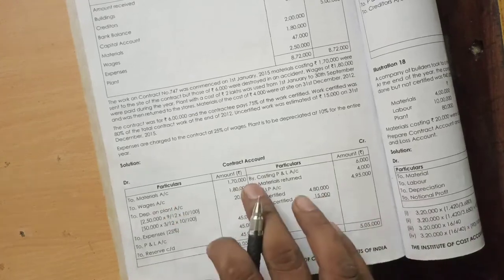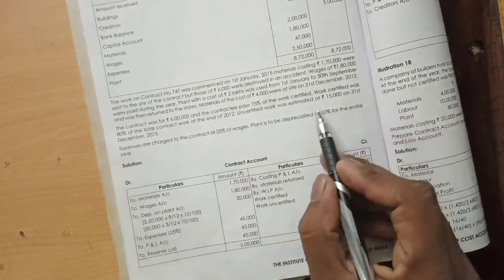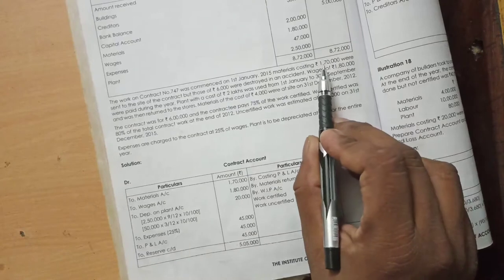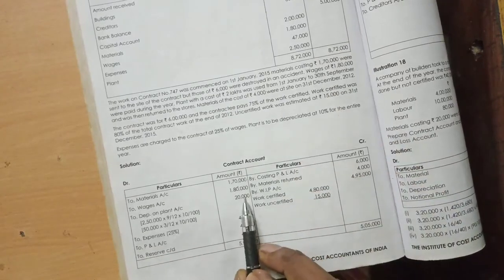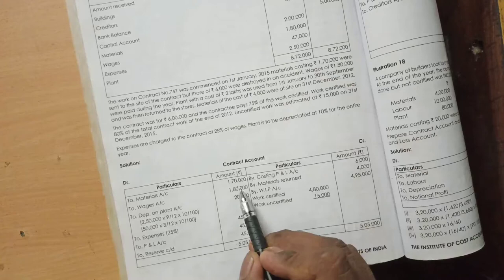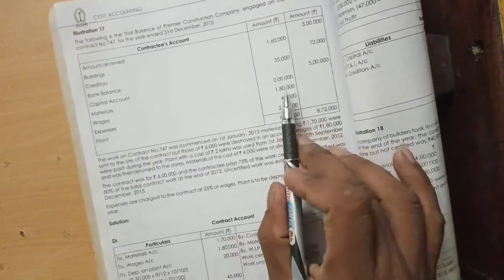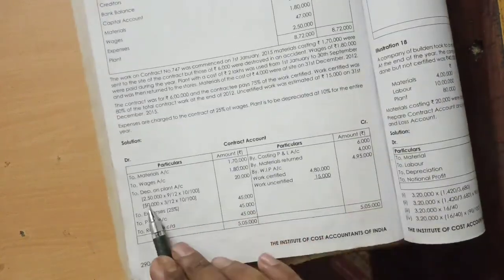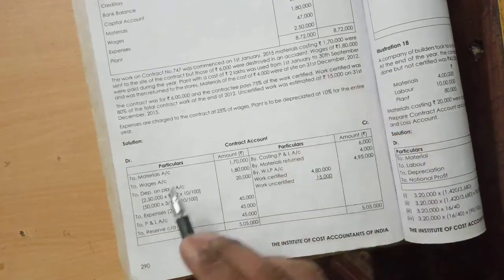So first we post materials, which is given as material cost 1,70,000. To wages account 1,80,000. So 1,80,000 is taken into the main problem. Next, depreciation of plant. We already noted the plant is 2,50,000.